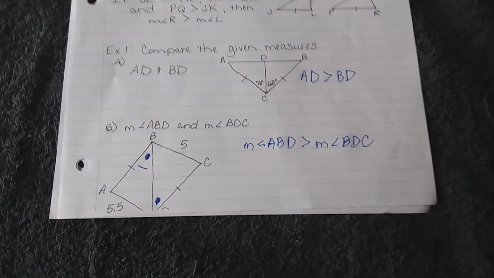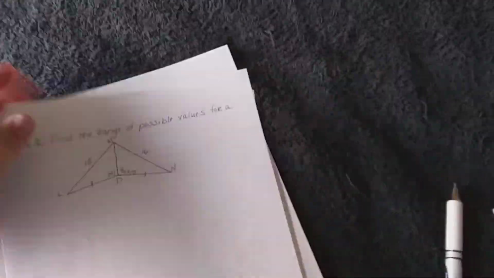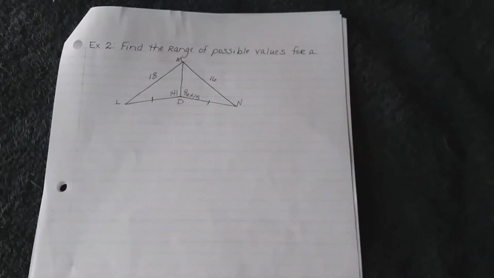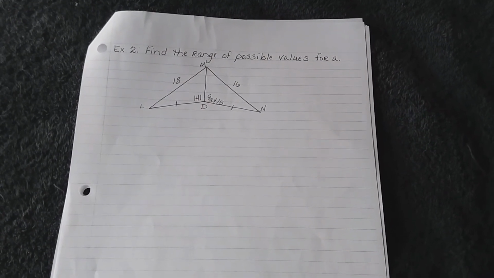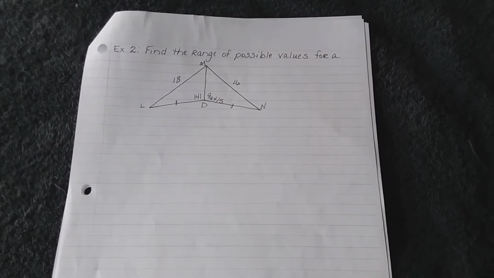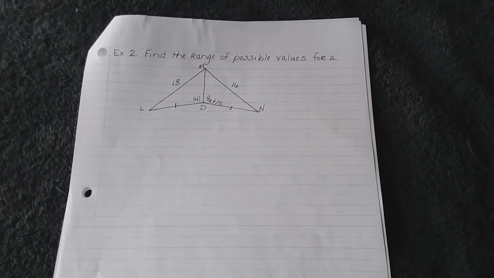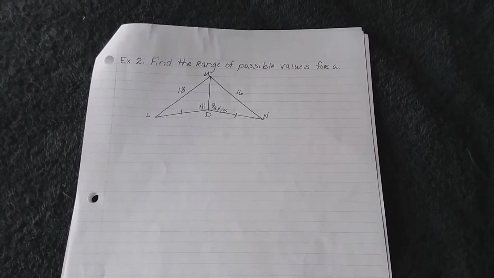Now I'm going to flip the page. I'm going to the very last example problem. Now this says find the range. All I want to do is find what the answer is. I want you to find A. So, we're just going to do the greater than value.